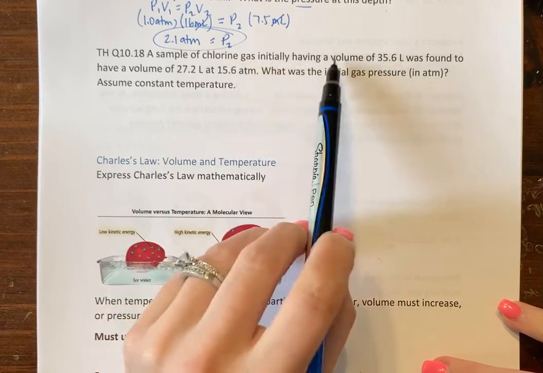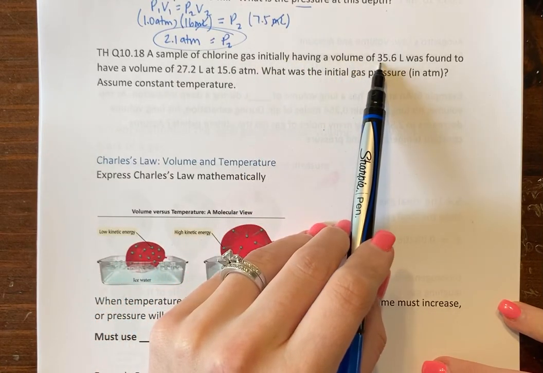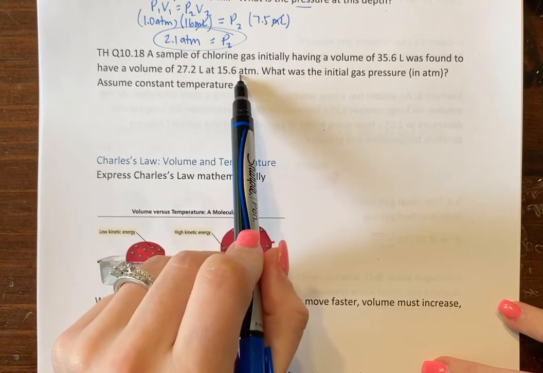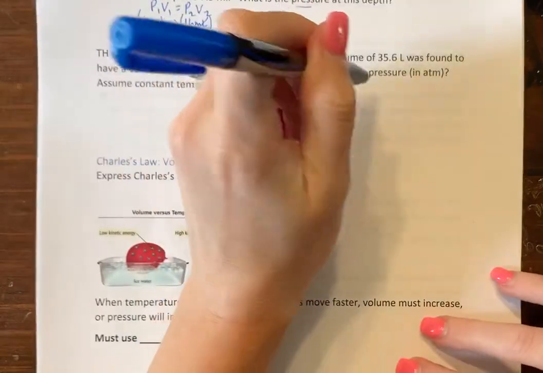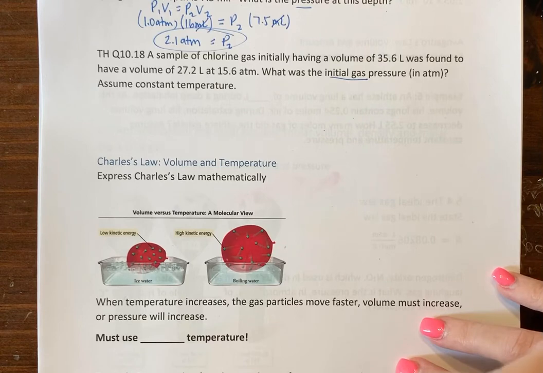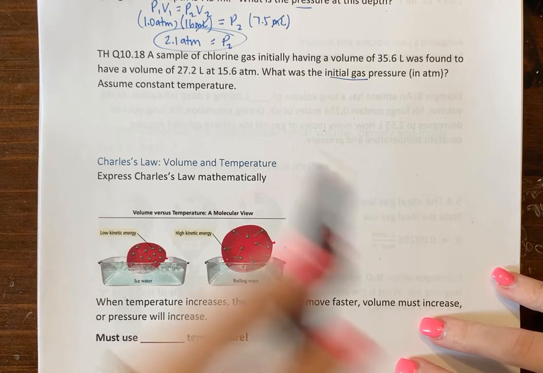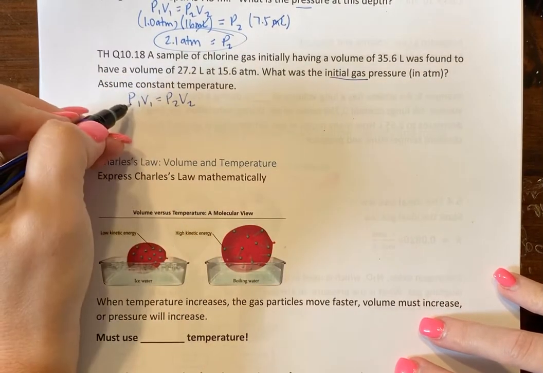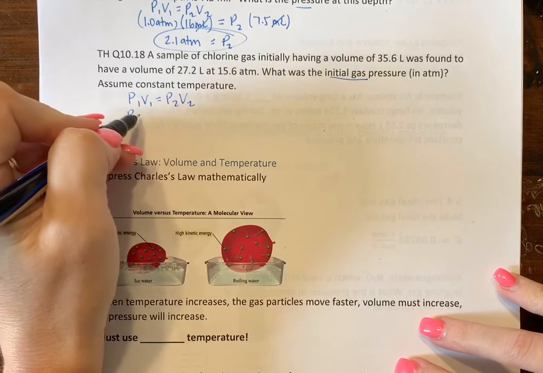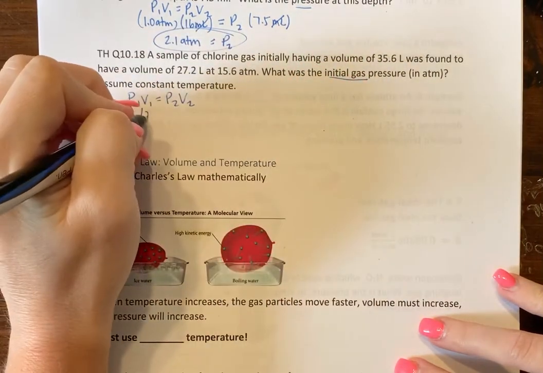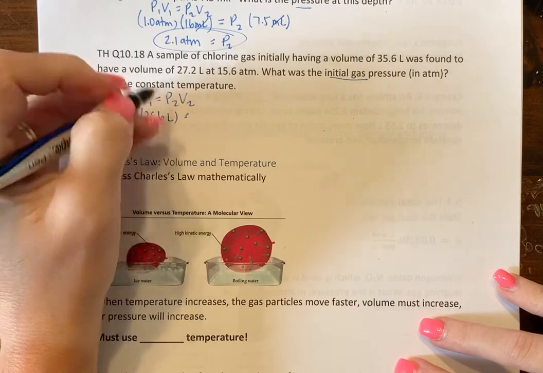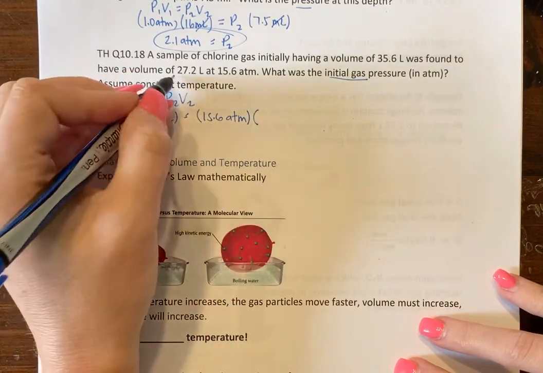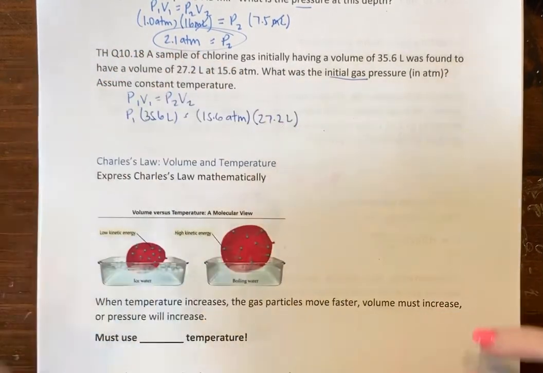Next, chlorine gas, initial volume, 35.6 liters. Now has a volume of 27.2 liters at this really high pressure, 15.6 atmospheres. What is the initial pressure? Okay, so P1, V1, P2, V2. What's our initial pressure? We don't know. What's our initial volume? 35.6 liters. What's our second pressure? 15.6 atmospheres. Second volume, 27.2 liters.